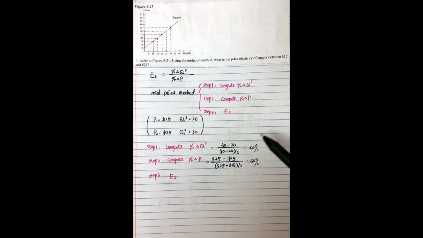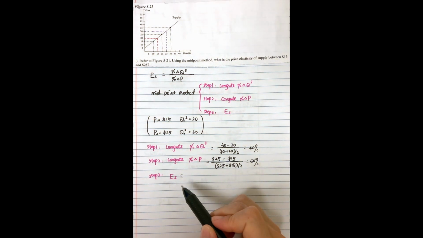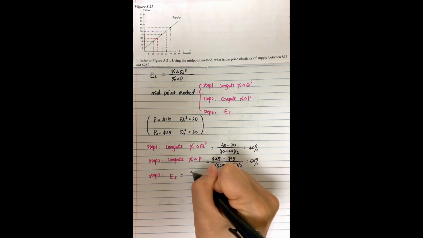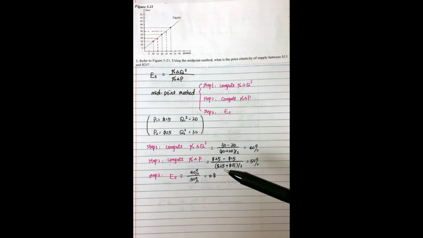So from step 1, we notice the percentage change in quantity supplied equals 40%. And from step 2, we notice the percentage change in price equals 50%. Then we can get the price elasticity of supply will equal 40% divided by 50%, equal to 0.8. Pay attention. When we talk about price elasticity of demand, do you still remember what's the sign of the price elasticity of demand? We said it should be negative, right? Because price and quantity demanded move in the opposite direction.